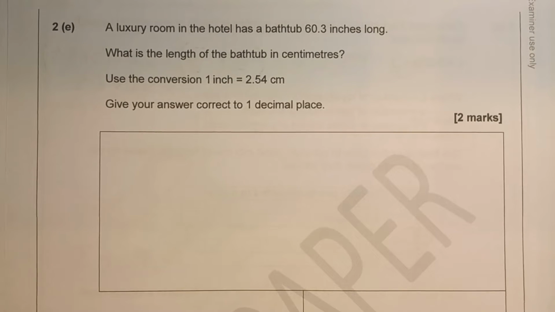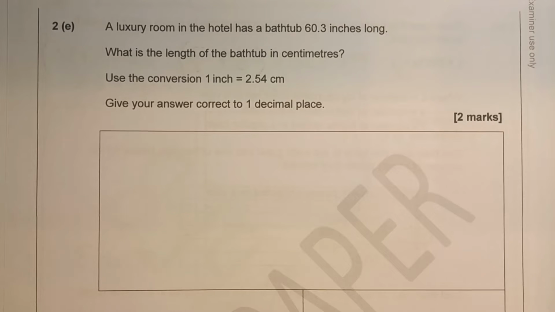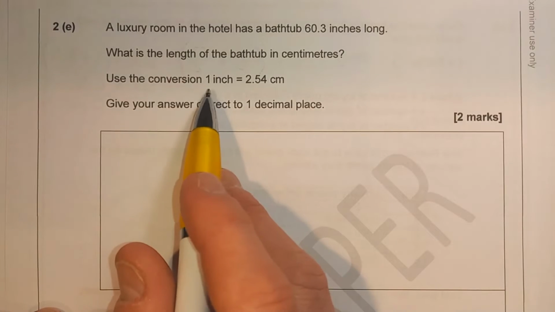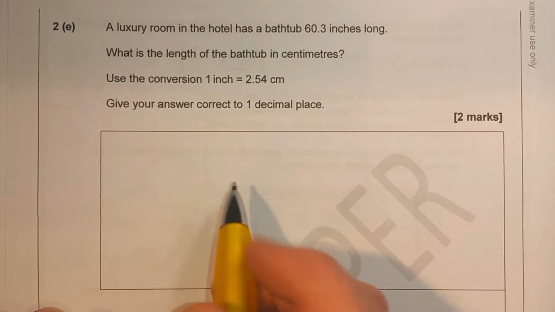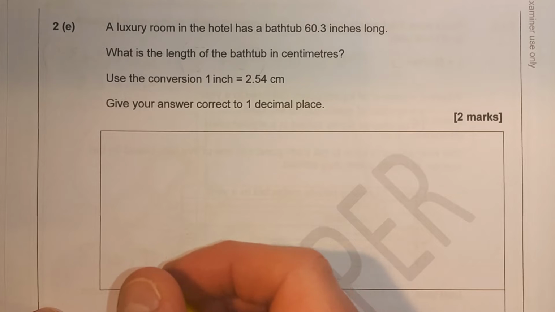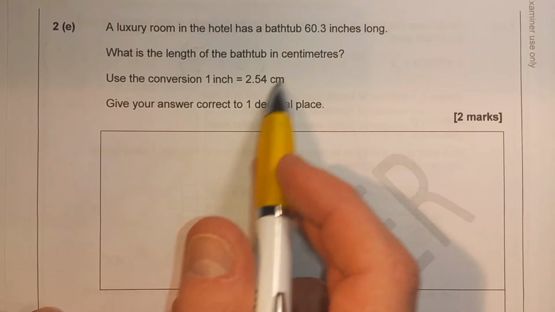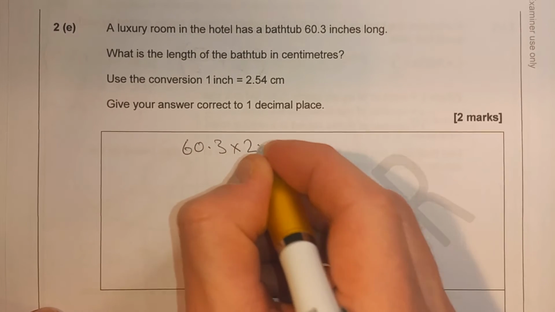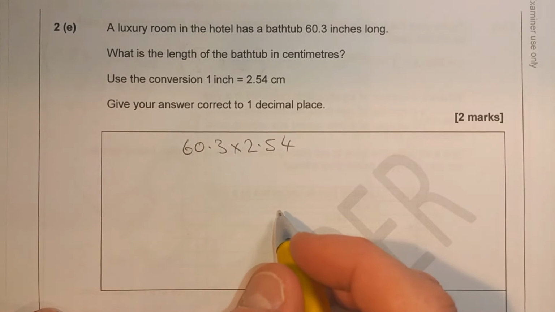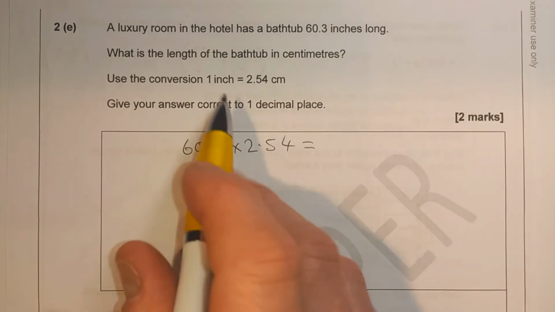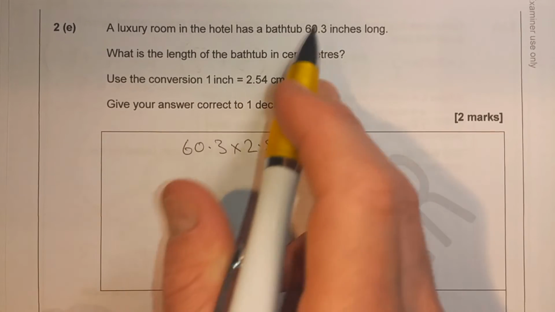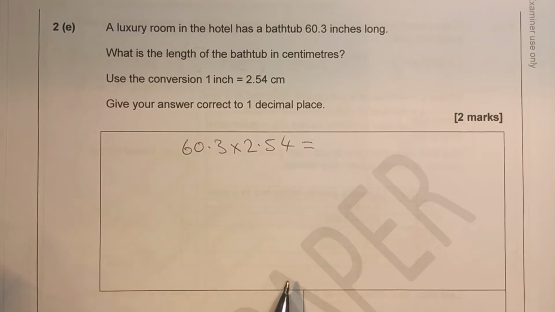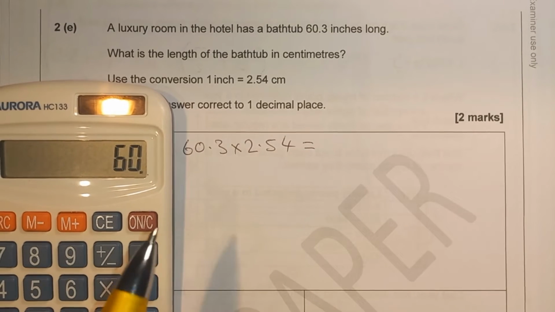2E. A luxury room in the hotel has a bathtub 60.3 inches long. What is the length of the bathtub in centimetres? Use the conversion 1 inch equals 2.54 centimetres. Okay, so if we know that 1 inch is 2.54, if we've got 60.3 inches, well, we need to multiply that by 2.54. So think the centimetres, we've got more centimetres than inches, so we need to make this number bigger, so we're going to multiply it. So we start with our 60.3.